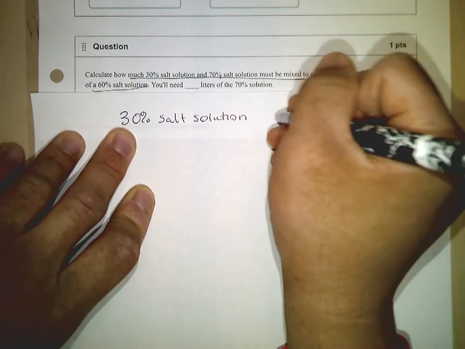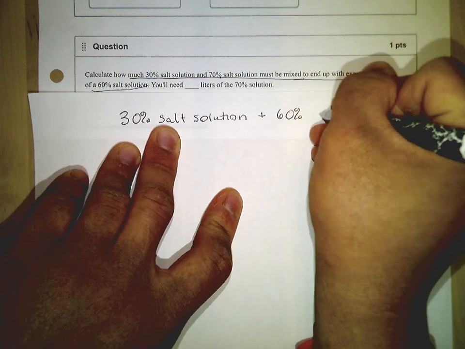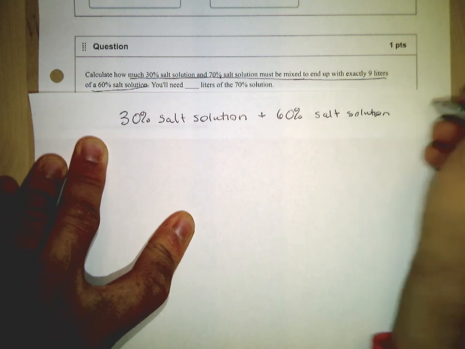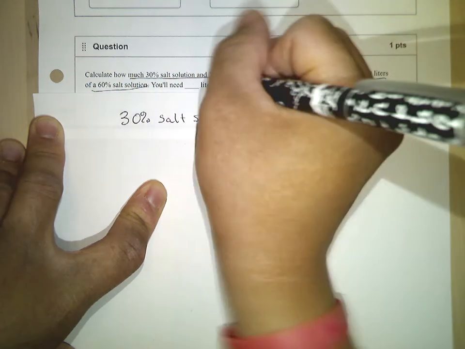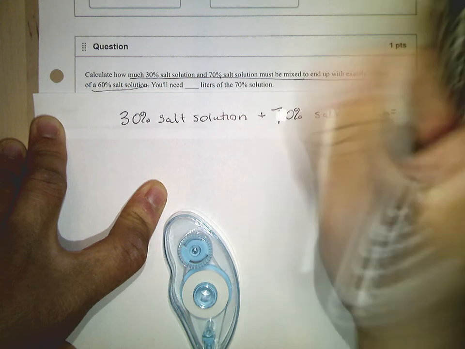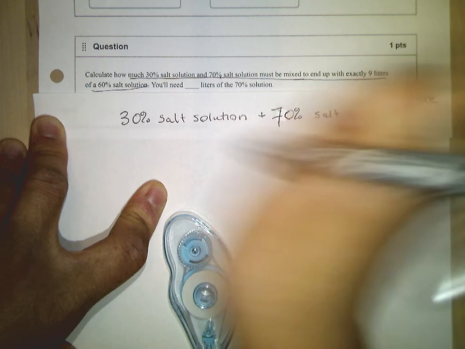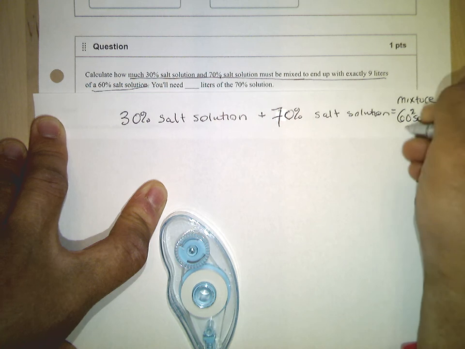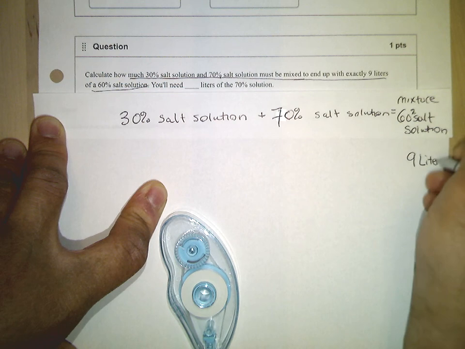All right, so the 30% salt solution plus the 70% salt solution has to give you a mixture that is a 60% salt solution, and you want 9 liters of it.